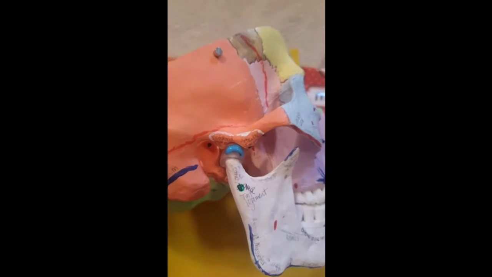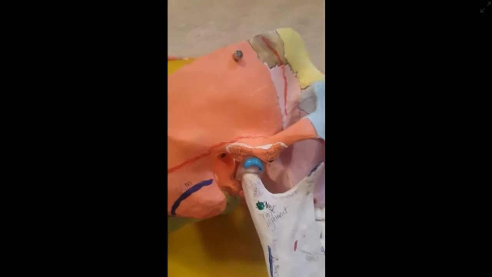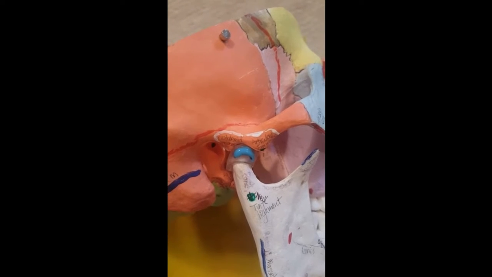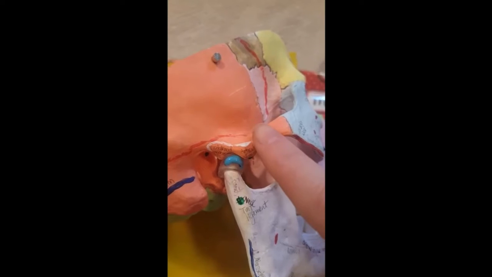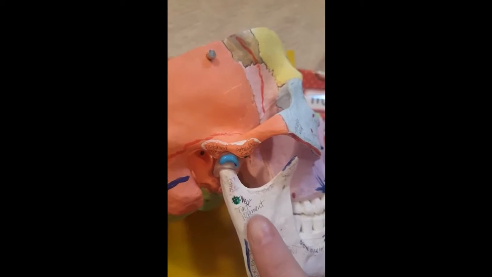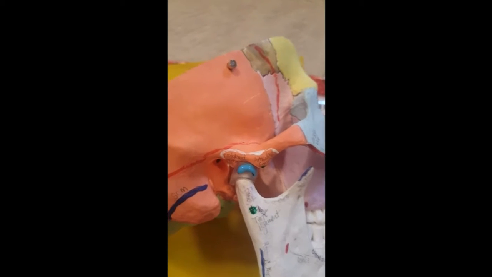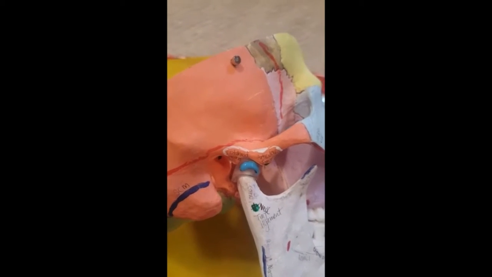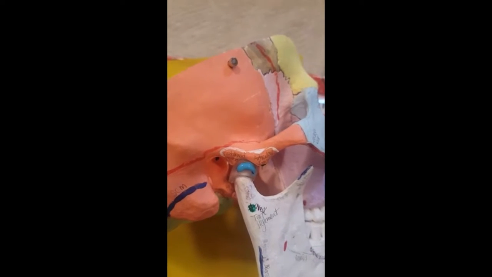The temporomandibular joint is a bilateral joint, so obviously one on either side. It allows for mastication and speech, and it is the articulation between two bones, the temporal bone here in orange, and the mandible here in white. A patient may have a disease process in one or both of the joints, therefore the dental professional needs to understand the anatomy of this joint.